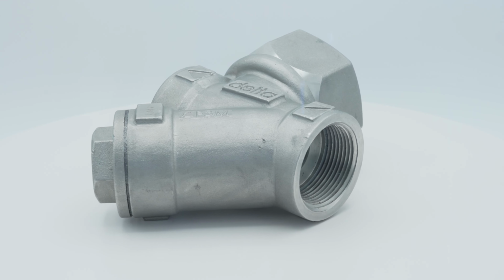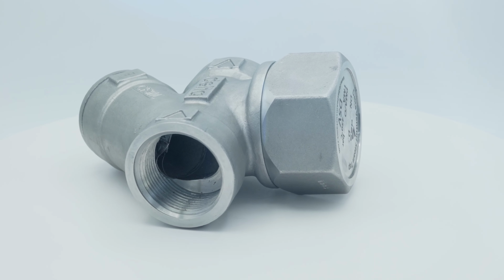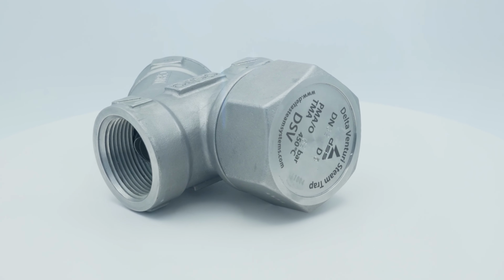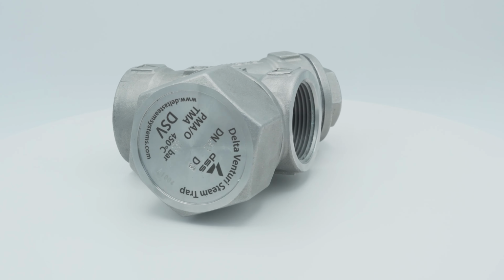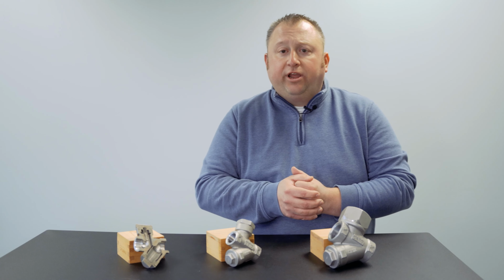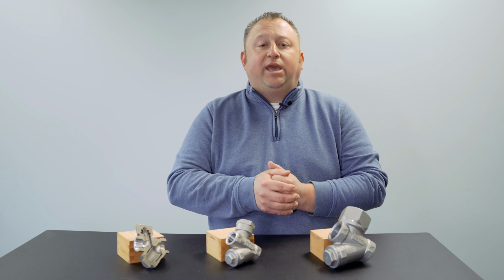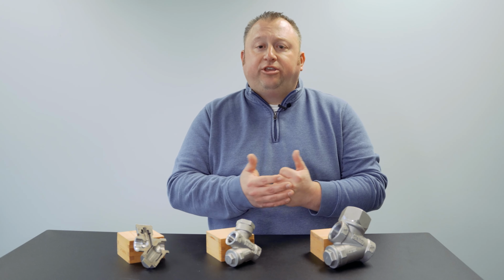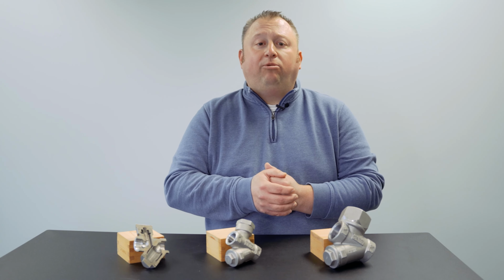With a lifespan of up to 10 times longer than conventional designs, this model reduces the amount of traps that need annual replacement, which saves significant time and money, while also lowering the environmental impact of emissions from frequently failing mechanical traps. Delta truly provides a permanent solution to a perpetual problem.